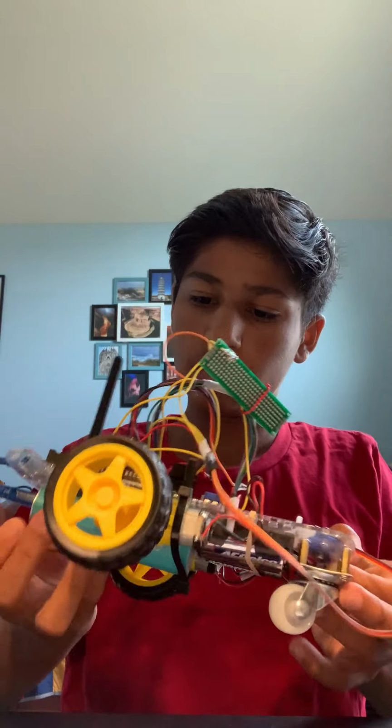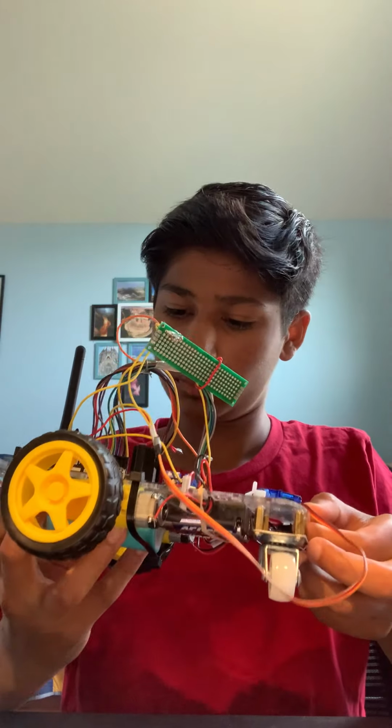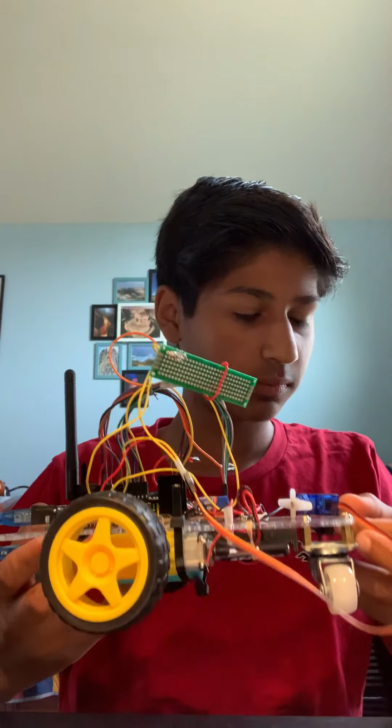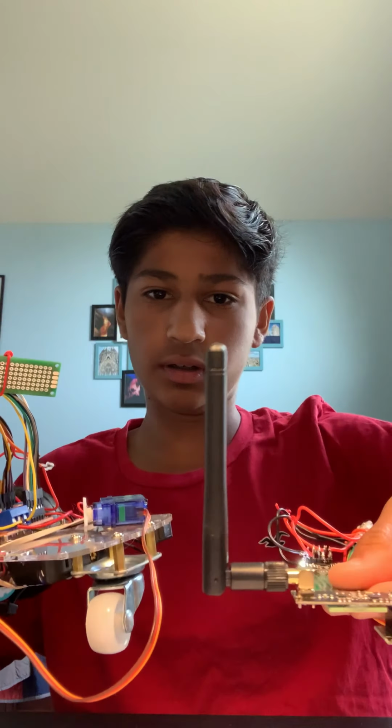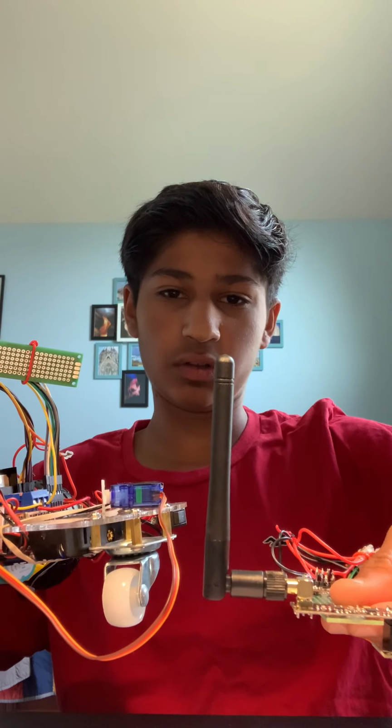So just to show you, this is the transmitter, and then my car is the receiver. So I'm just gonna hold this up like this. So then right now it's on. So when I tilt this receiver, it turns on. When it's flat, it stops.